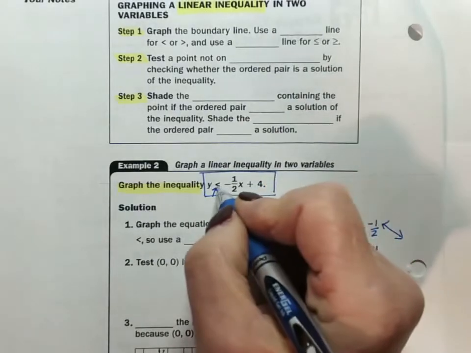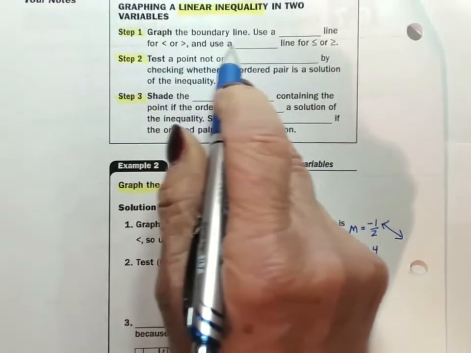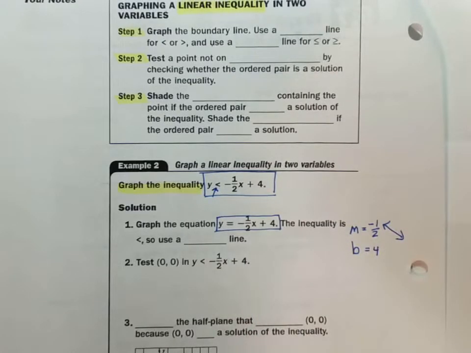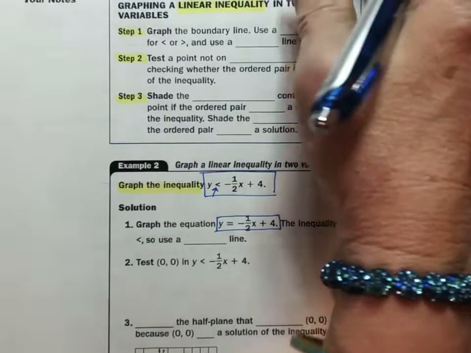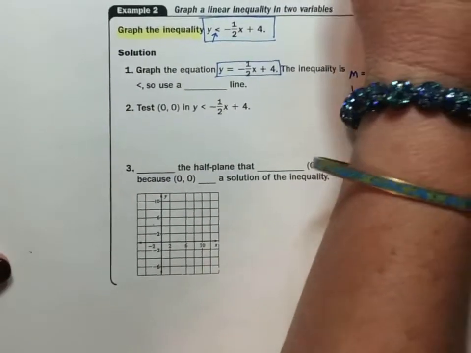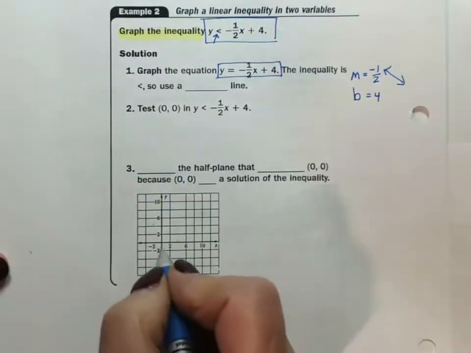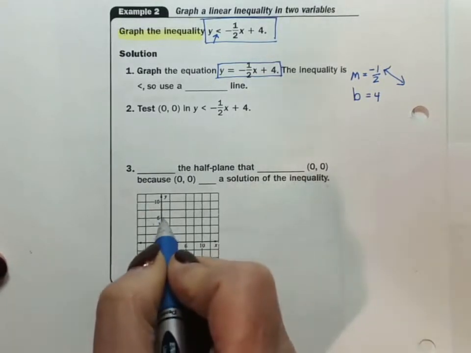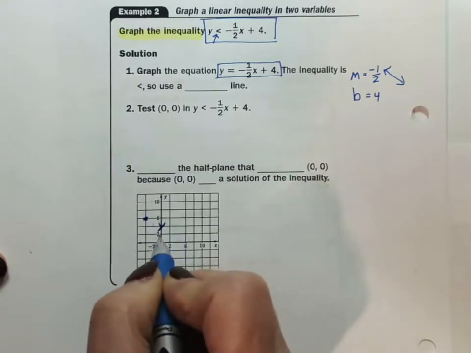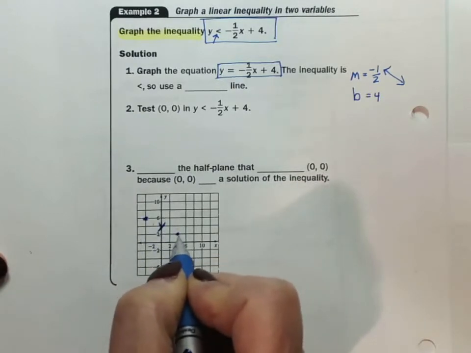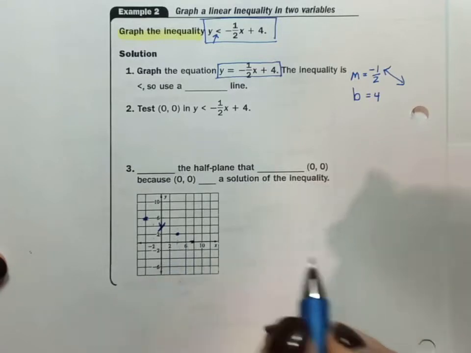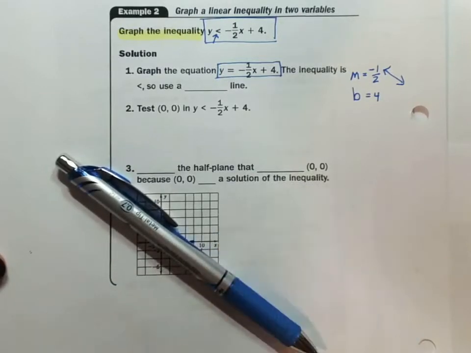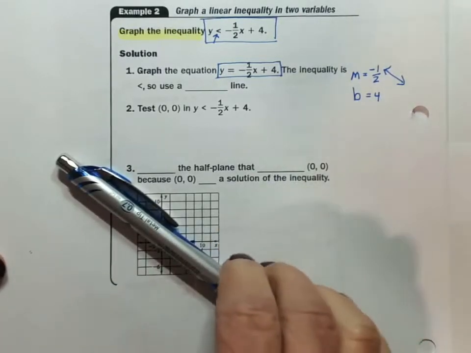And since this symbol is less than, graph the boundary line. We're going to graph this line, which on this graph down here, the y-intercept is at 4. I go up 1, back 2, down 1, over 2, okay, down 1, over 2. But I don't want you to draw the line yet. So that is graphing our line.